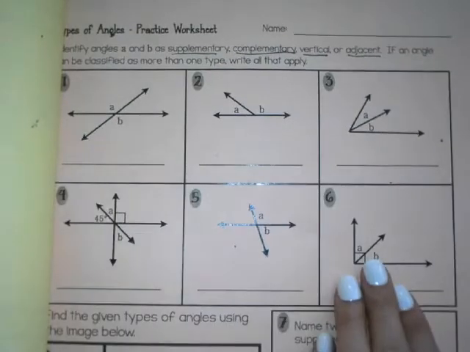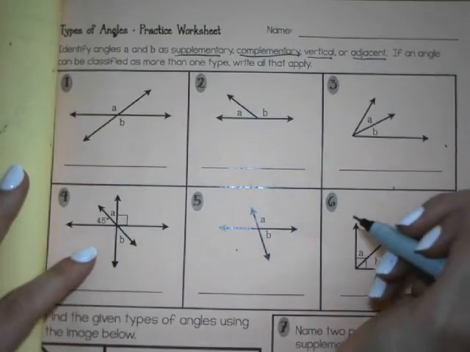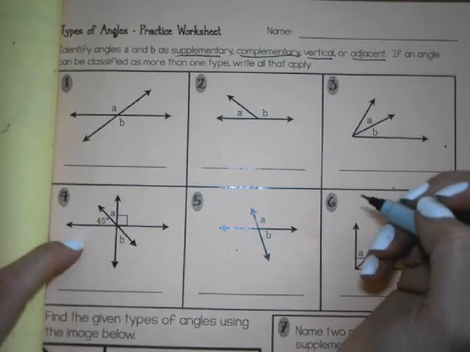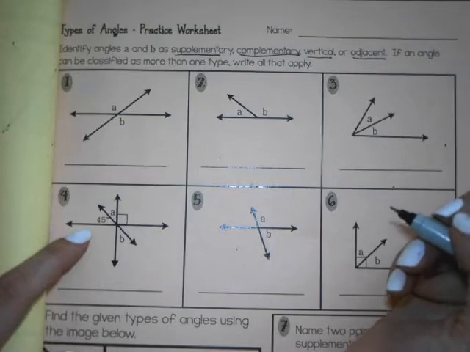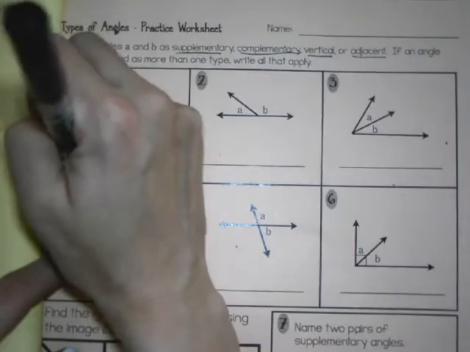So 1 through 6 has those angles listed. We just got to figure out which one is which. So if you want to take a guess, what would number 1 be? Do you think it's supplementary, complementary, vertical, or adjacent? It's okay if you get it wrong, because I obviously haven't taught you this yet. Aubrey? Adjacent. It is not adjacent. Good guess. Brady? Supplementary. It is not supplementary. Good guess. Morgan? Complementary. It is not complementary, which means it is what, everyone? Vertical. These are vertical angles.